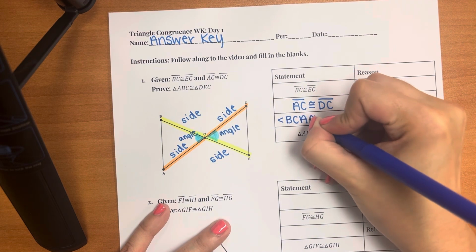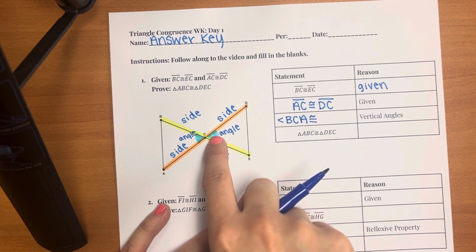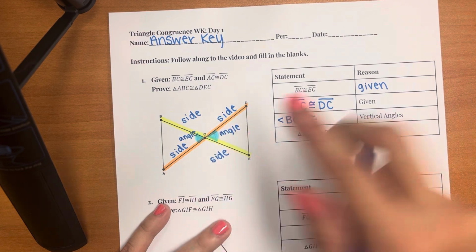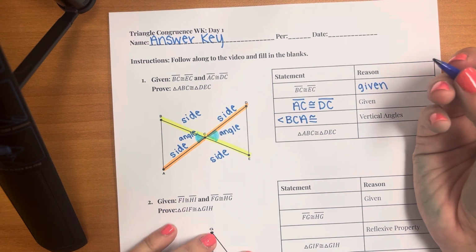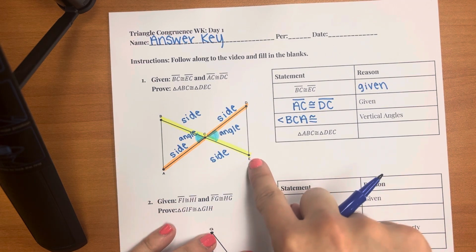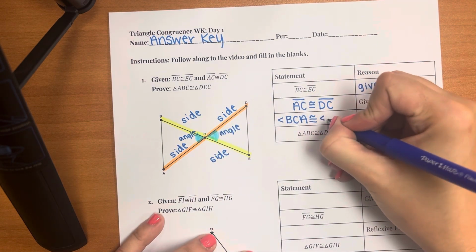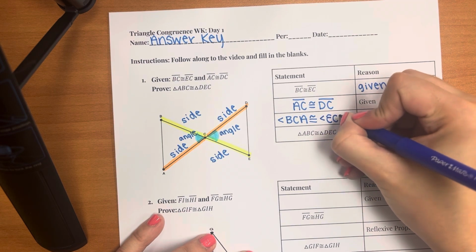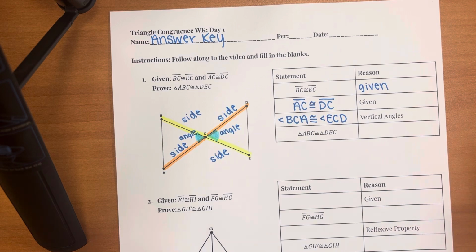That is congruent to the other angle, DCE. You could go in a specific order. Since I went from the yellow line to the orange line, I should do that again, so we'll go ECD. But if you go in a different order, that would be fine with me. On a test, I would not mark you down for it at all.